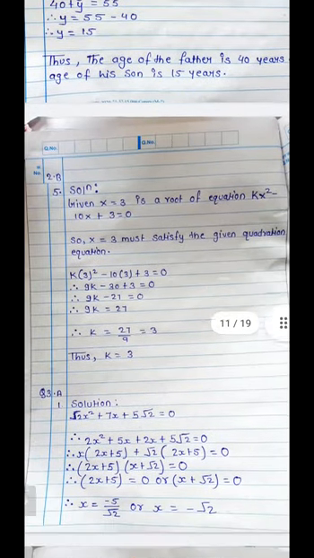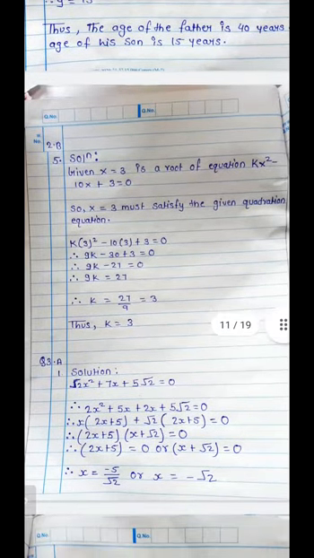Now, question number 3A. Complete any one of the following activities. The first activity is given: 2x square plus 7x plus 5 root 2 is equal to 0. To solve this quadratic equation by factorization, complete the following activity. Solution: 2x square plus 7x plus 5 root 2 is equal to 0.